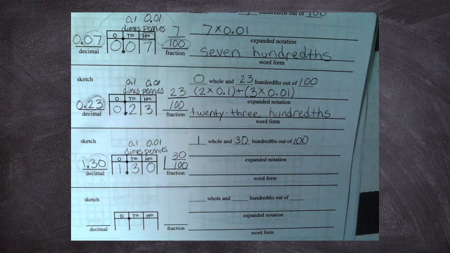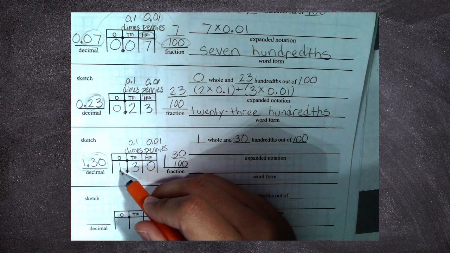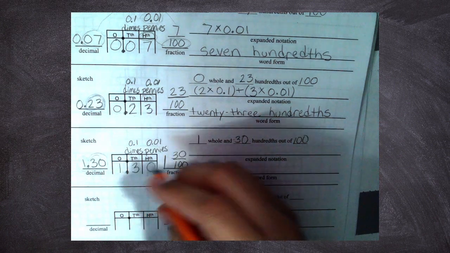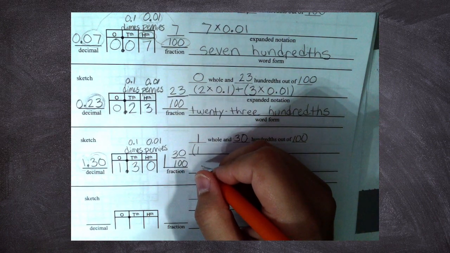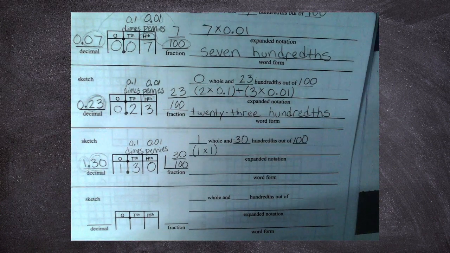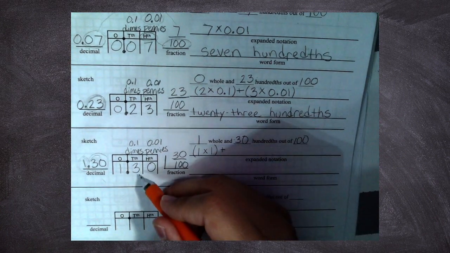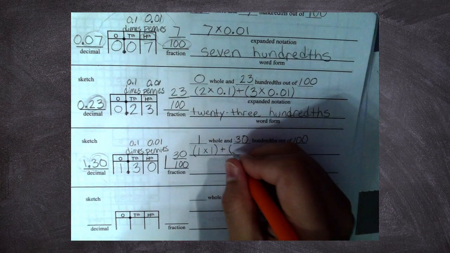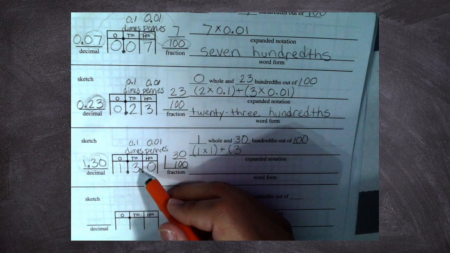All right. Expanded notation. I can't skip the ones place this time because there's not a 0 here. There's a 1. And it's in the ones place. So to show that, I put 1 times 1. Plus, I have a 3 now. This one is not in the ones place.